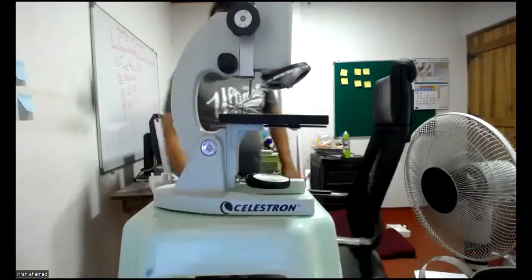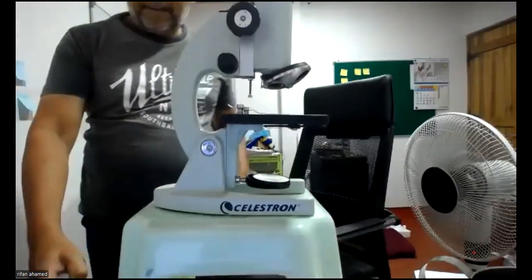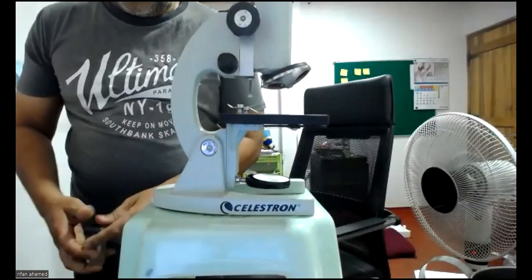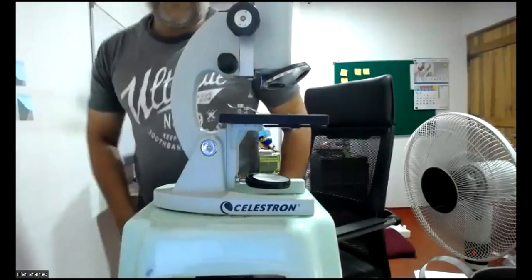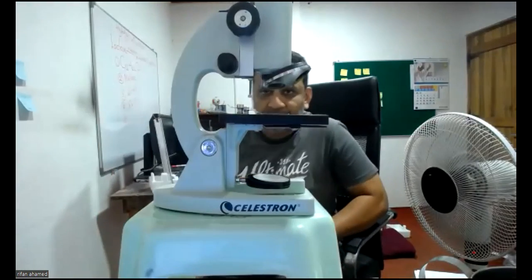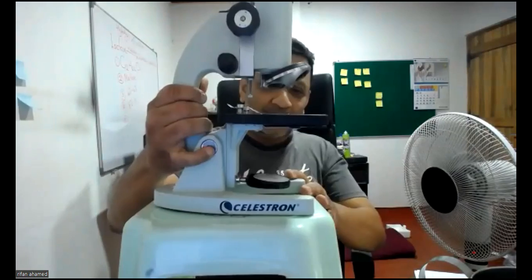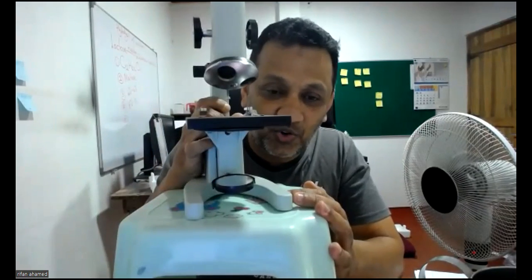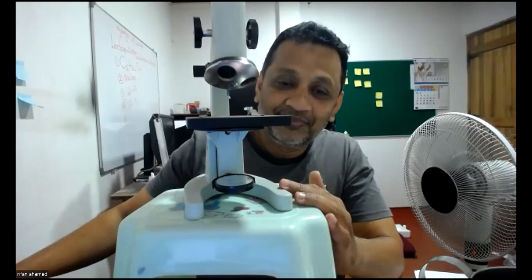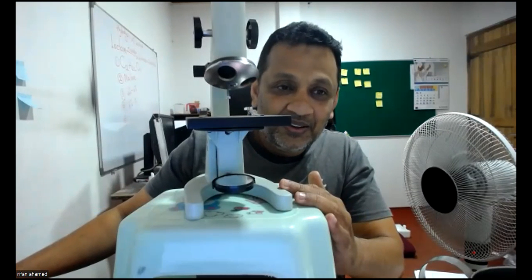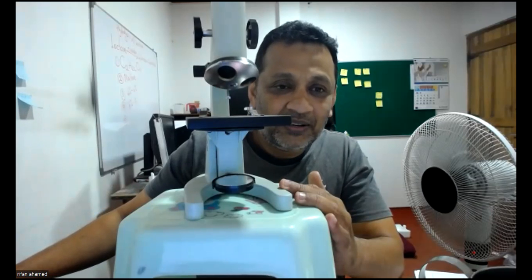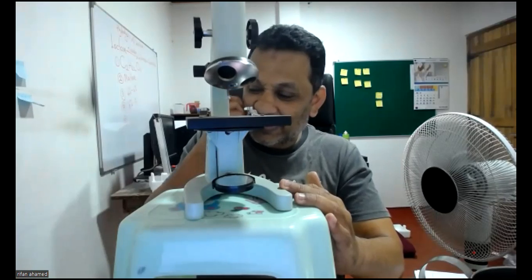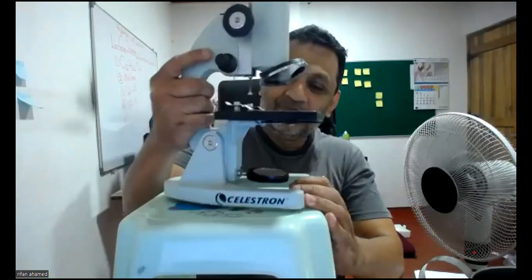Right. If you take a compound microscope, this is not the first time you see a compound microscope, correct? Yes, sir. Even in your grade 7 or so, you studied. But here, a little more detail, that's all.